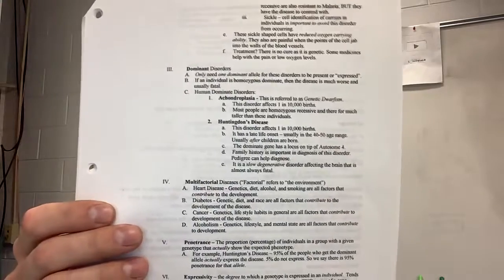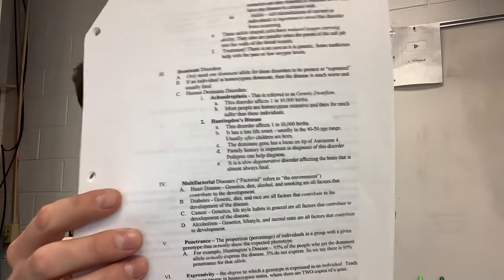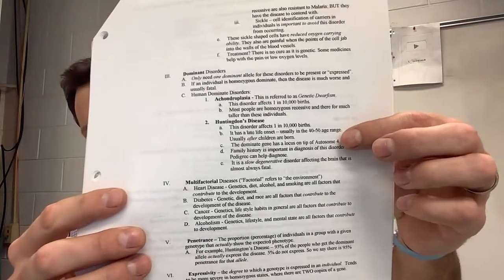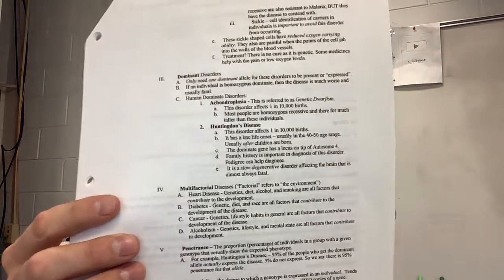All right, another one is Huntington's disease. This disorder affects 1 in 10,000 births. This actually affects older people, in the 40 to 50 range. Family history, slow degenerative disorder affecting the brain that's almost always fatal. Similar in its effect to ALS. It's a degenerative brain disorder that happens really around that time period. But this is inherited. I think we're still kind of out on ALS, what actually causes it.